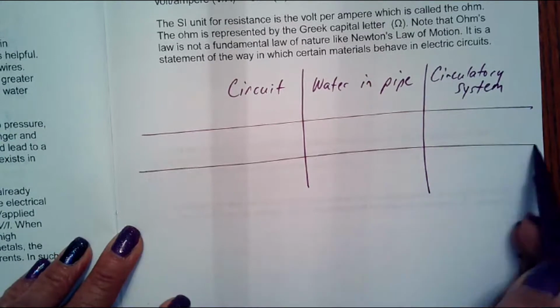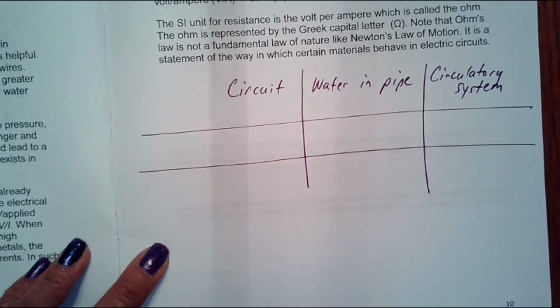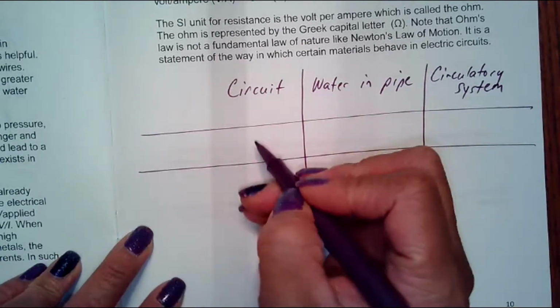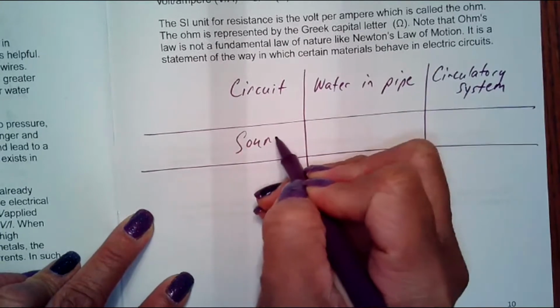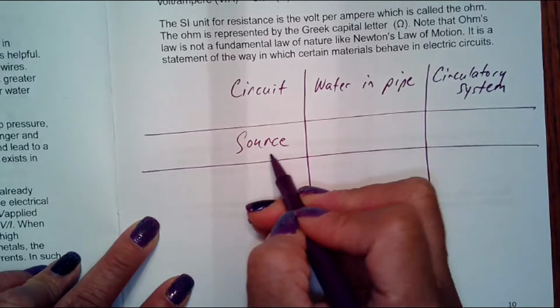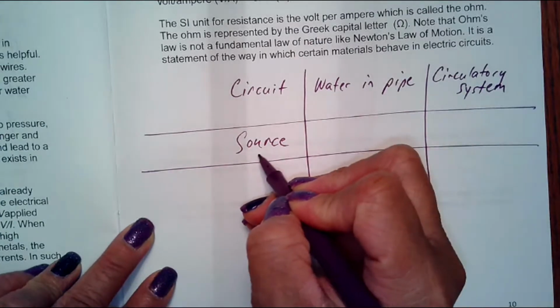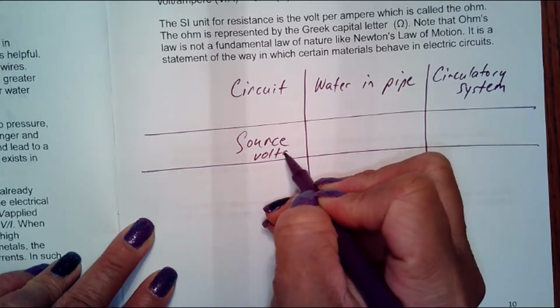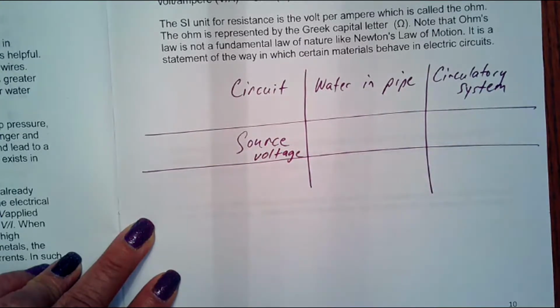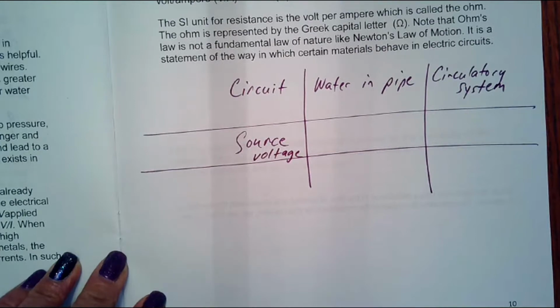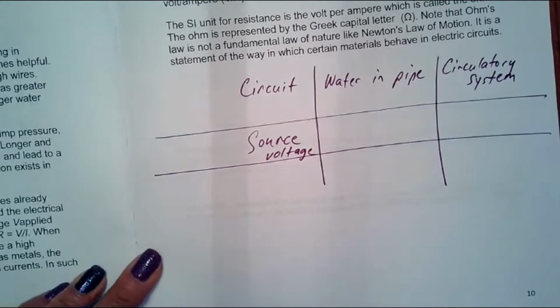So in a circuit, you have a source. This will be the source of the EMF, the battery, or the voltage. So this is the source. And in a water pipe, now imagine you are on the second floor, like our physics lab, for example.